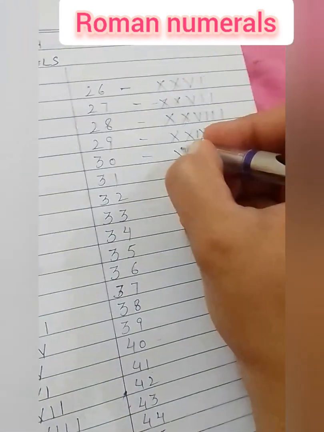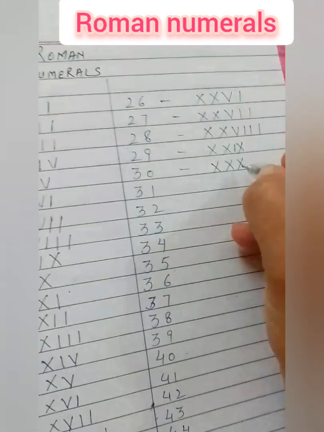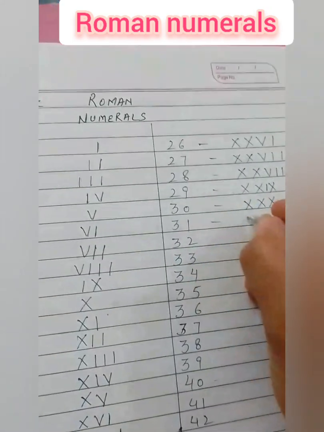Now 30 becomes 3 times X. 30 becomes 3 times X.